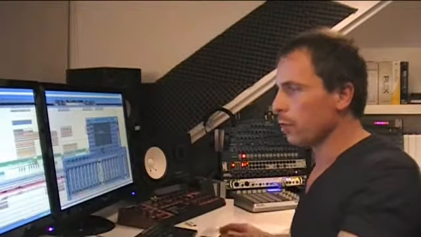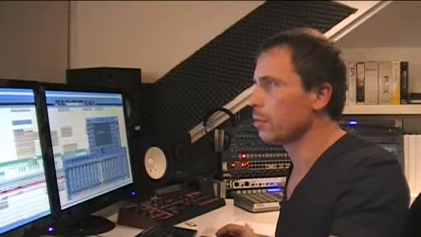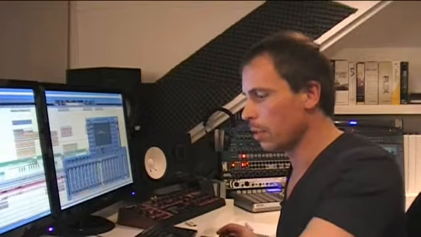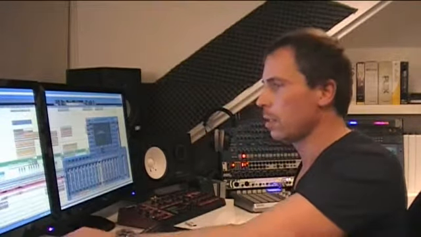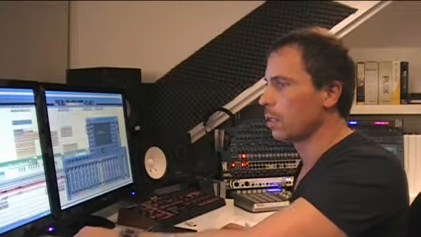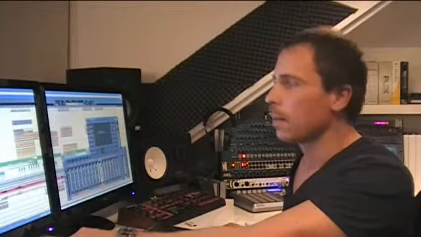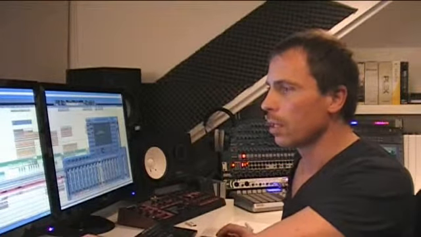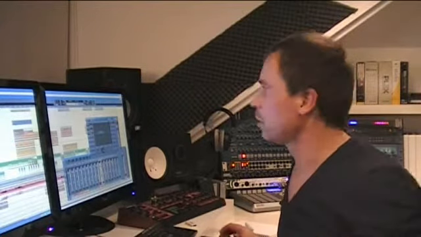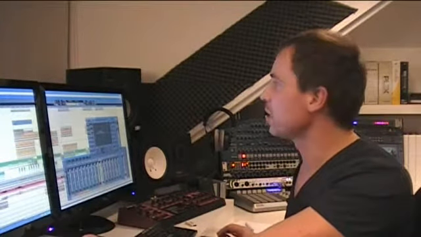The analog bass sound that you hear over here, I can show you a little bit more in detail what I mean. This sound comes from the Oberheim Matrix 1000 synthesizer, and of course it's not the standard sound from the synthesizer.